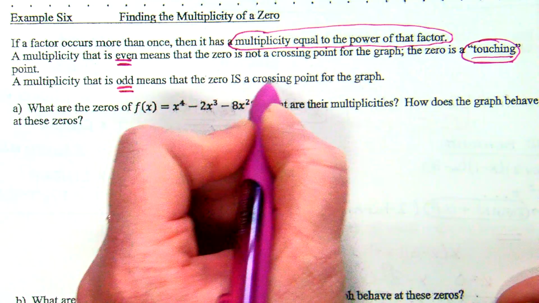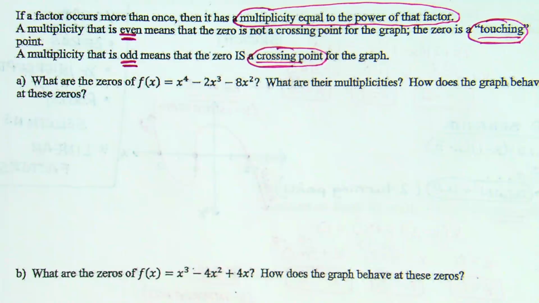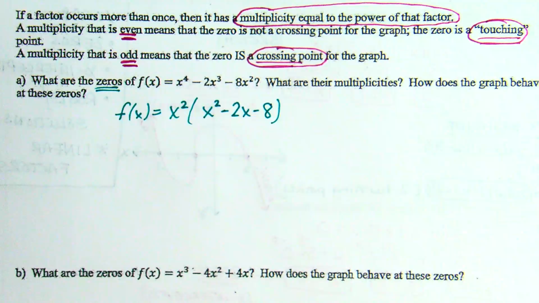Now, let me actually look at the example with you. First of all, it says, what are the zeros? What's the problem with this one? It's not factored. If they don't give it to you in factored form, we need to factor. Is there a GCF? GCF of x squared. Factor out the x squared, and I'm left with x squared minus 2x minus 8.